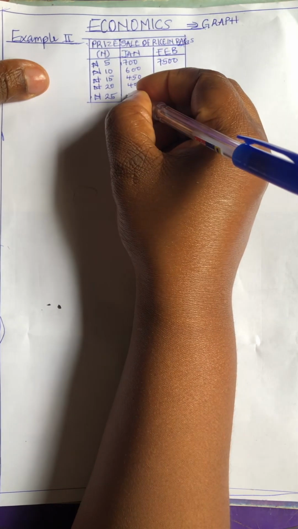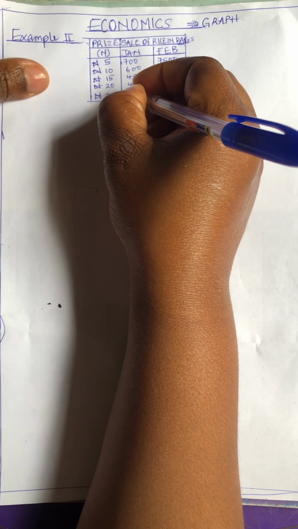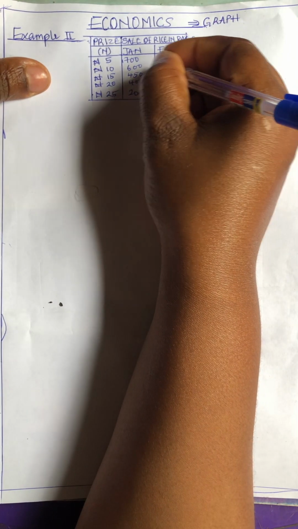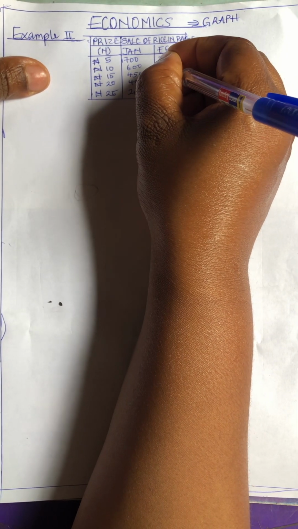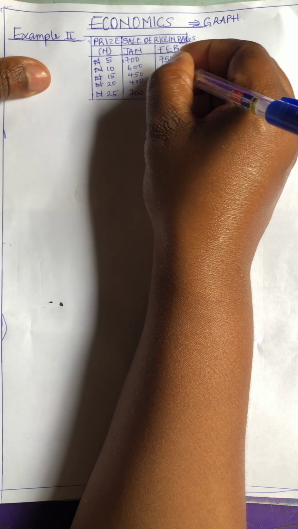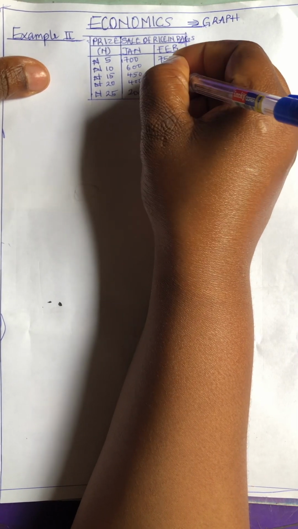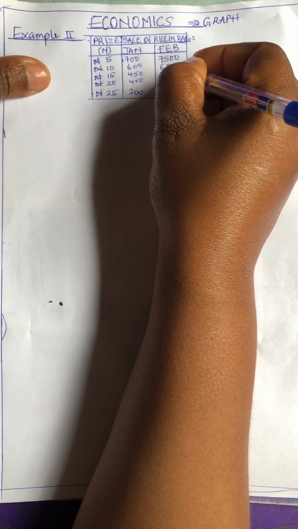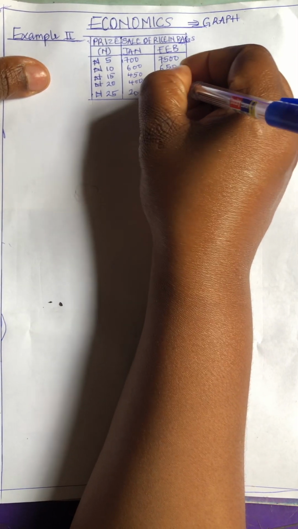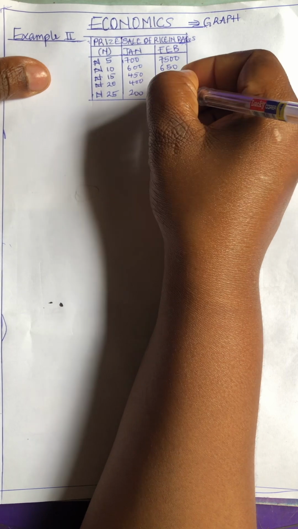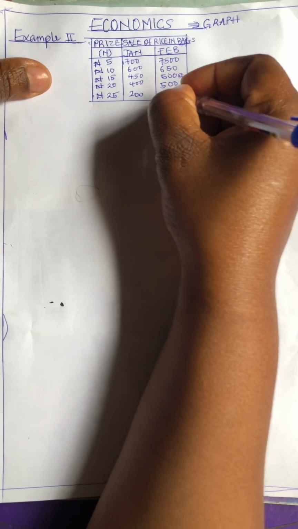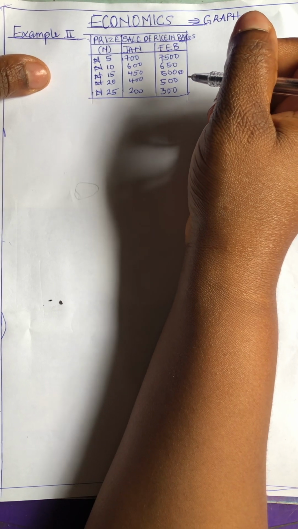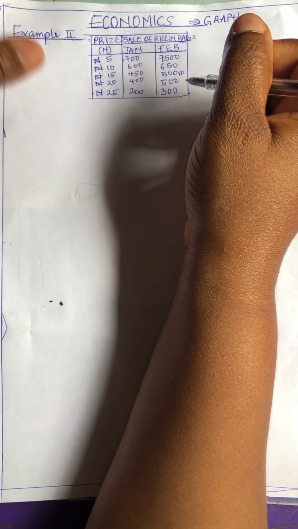At 20 naira, 400. At 25 naira, 200. In February, at 10 naira, it was, let's say, 650. Then subsequently 500, then another 500, and the last one, let's say the sale of bags of rice was 300 in February. Now let us put this in a graph.